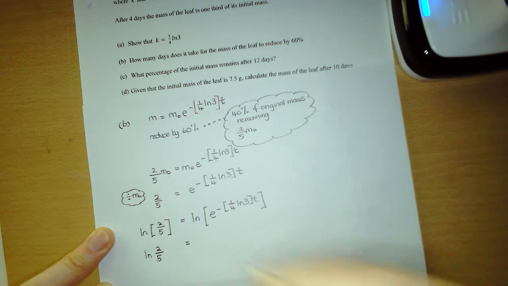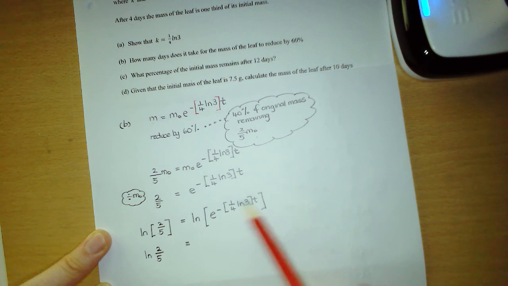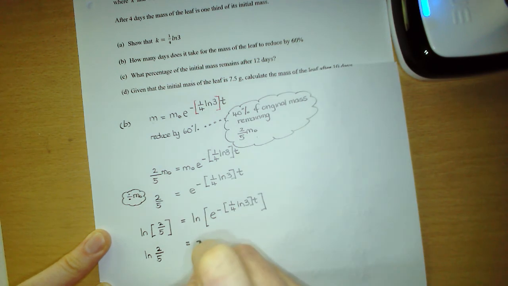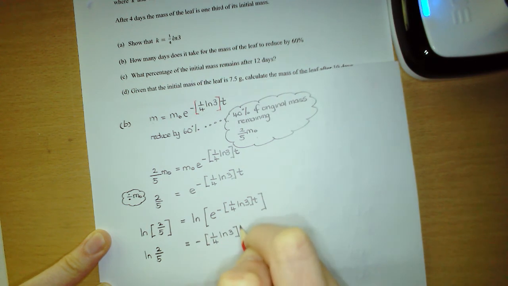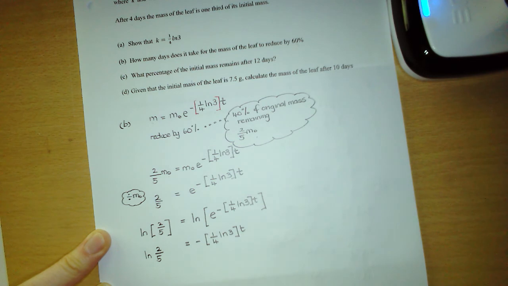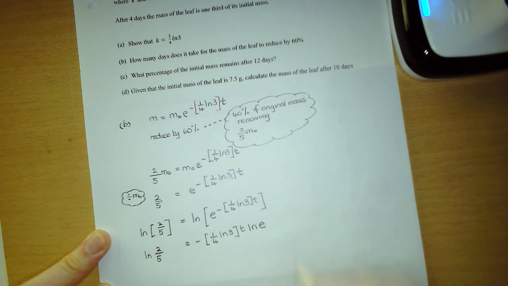And that's equal to, now, what I have here is natural log of e, and then we have our power. I'm going to make this power the coefficient of the log using log rule 3. So that's going to give us minus, and then we're going to have a quarter natural log of 3 multiplied by t, and then we've got natural log of e straight after it.